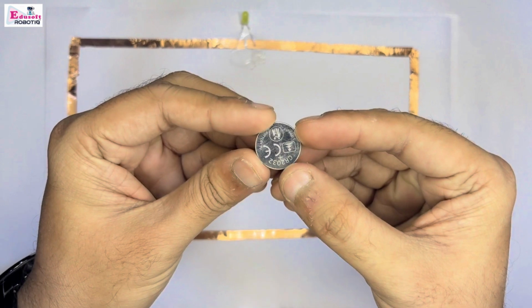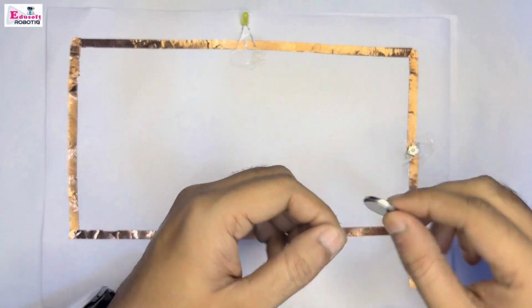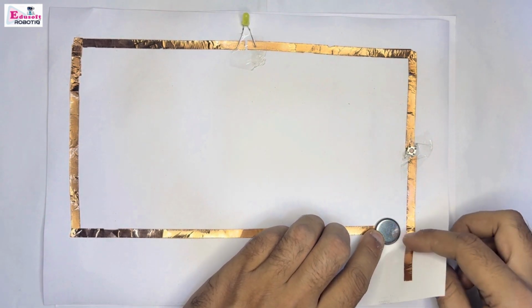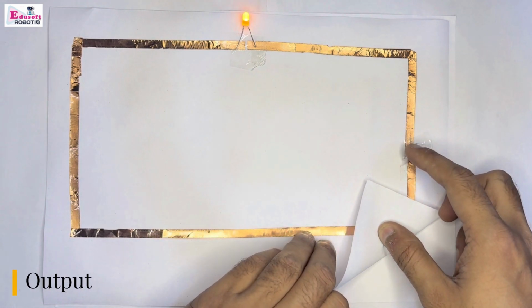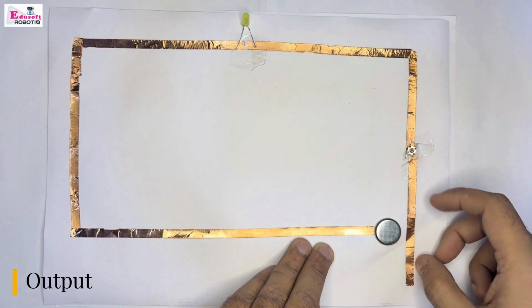Place a coin cell on the circuit in such a way that the positive terminal of the cell is connected to the anode of the LED. Fold the corner of the paper to connect the extended line of the circuit to the coin cell as shown here. This way we can glow an LED using the copper tape.